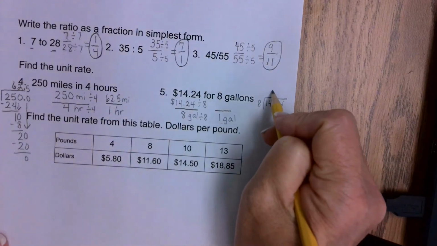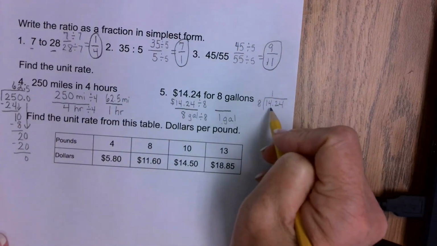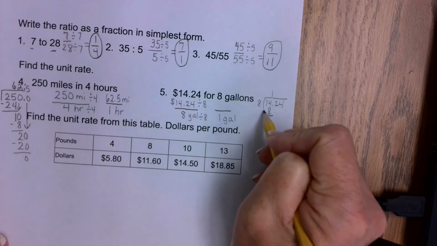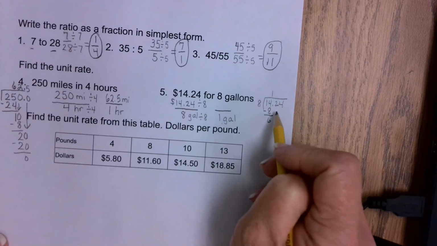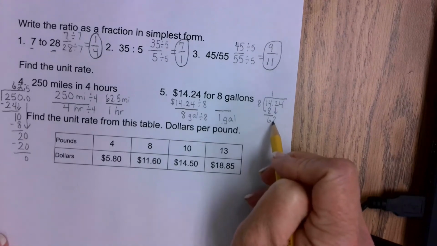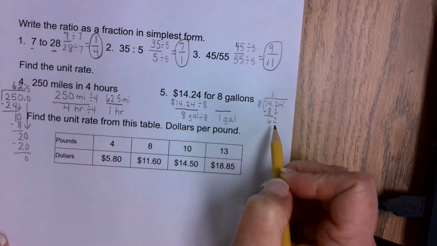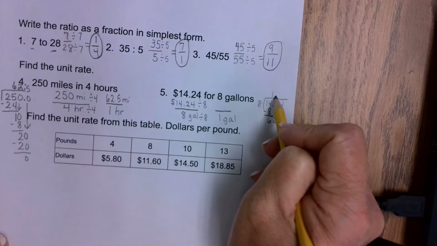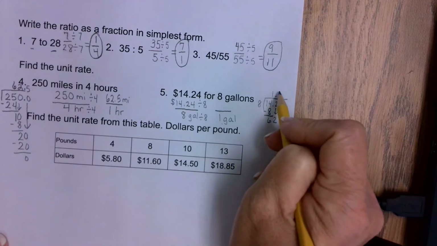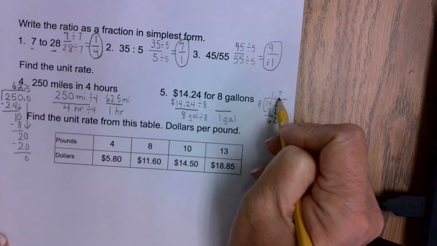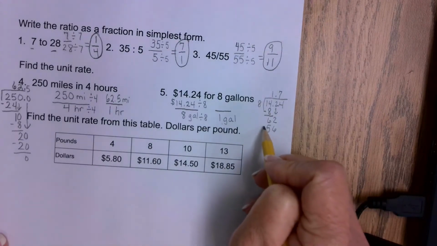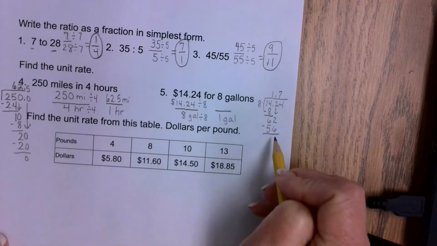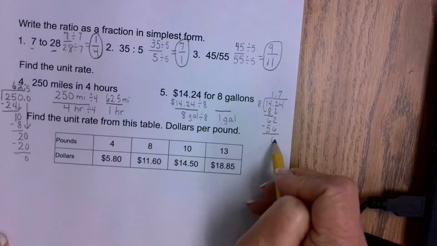8 goes into 14 one time. 1 times 8 is 8. We're going to subtract 14 minus 8 is 6. And bring that 2 down. 8 goes into 62. Oops, I have to put my decimal there. 8 goes into 62 7 times. 7 times 8 is 56. 62 minus 56 is 6.